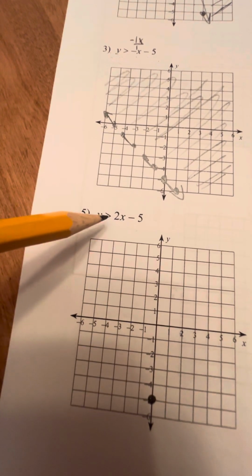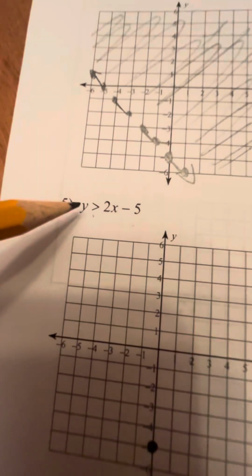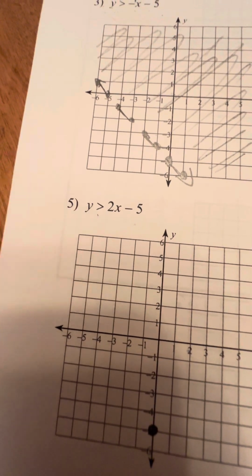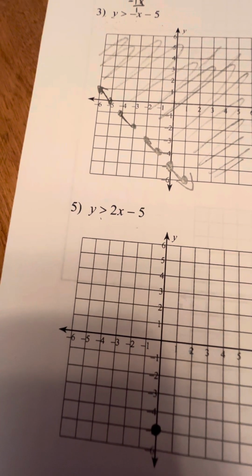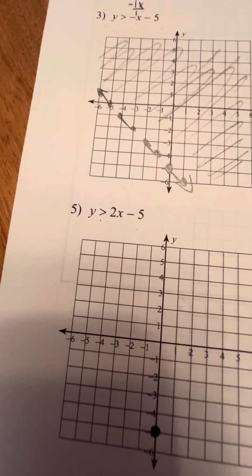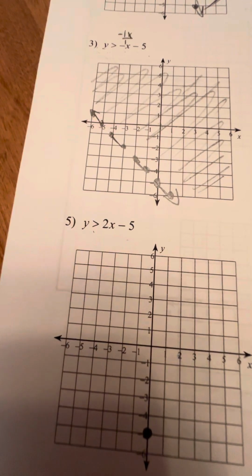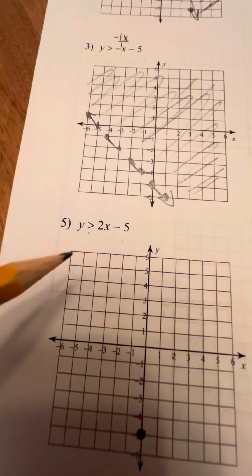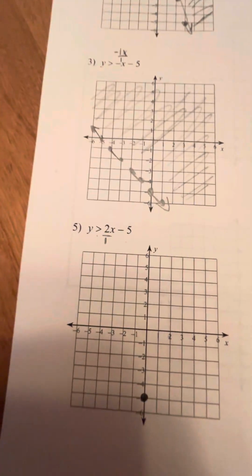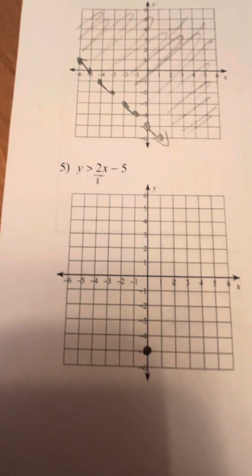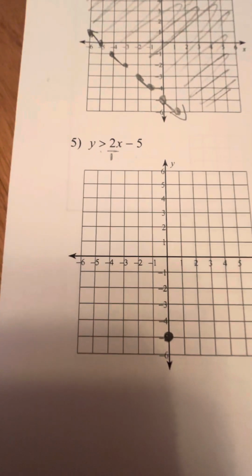Now, this is important that we are focusing on, because this inequality symbol has no line underneath it, which means that it is going to end up being a dotted line instead of a solid line. So when I'm graphing, it's going to look kind of like a little dotted line. Now, this is not in a fraction form, so I'm going to put this over a 1. Anytime you have no fraction, just put the number over 1. That tells you how you can move on the graph.